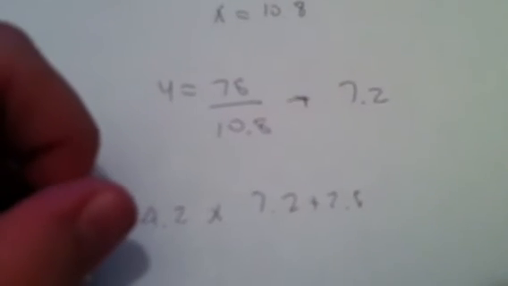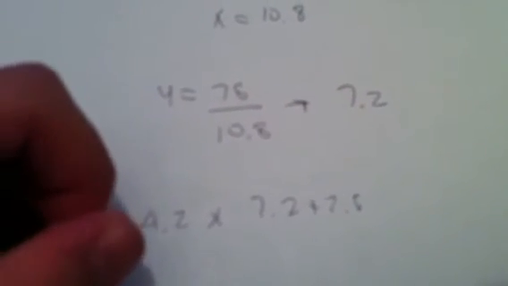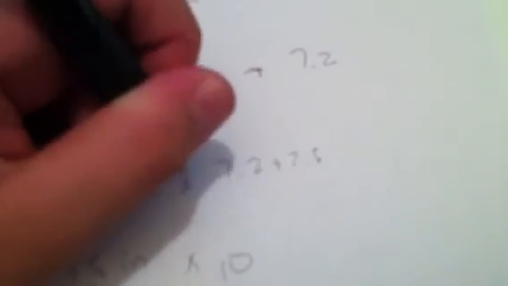So X would be 10.8 plus 4.2, multiplied by 7.2 plus 2.8, and this would give us 15 inches by 10 inches, and those would be our dimensions, and that's it.